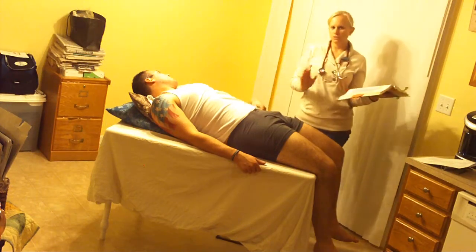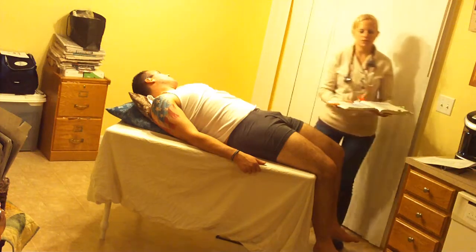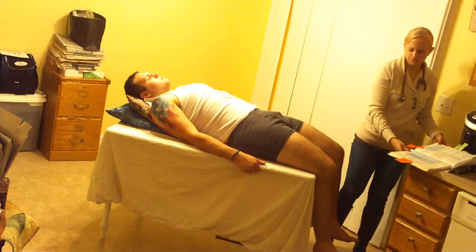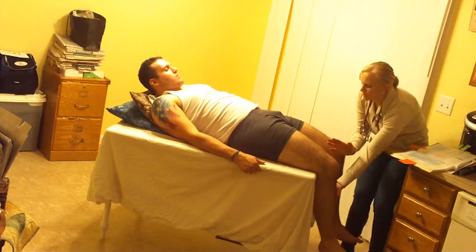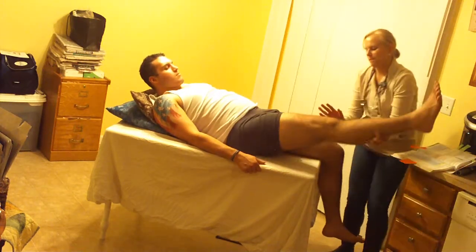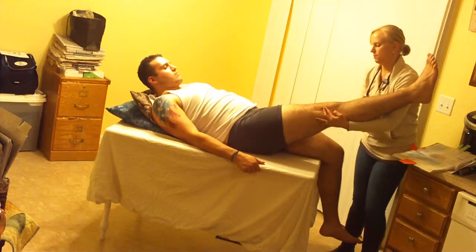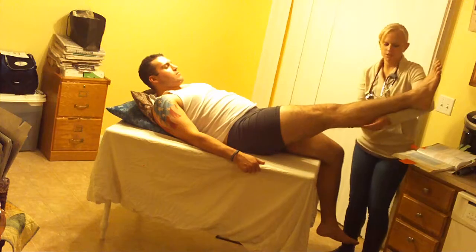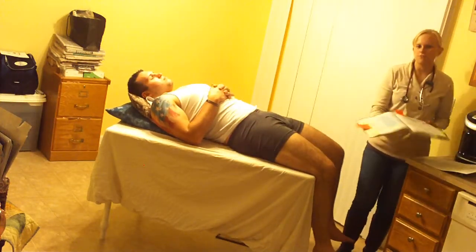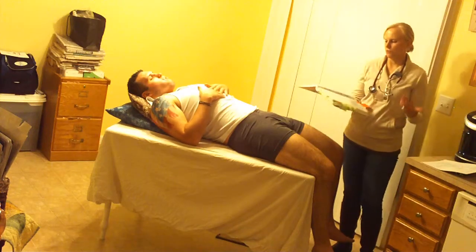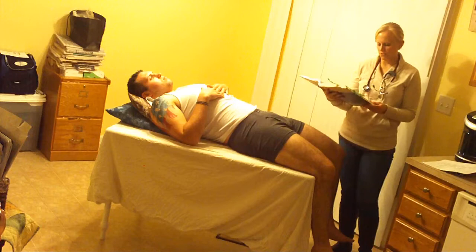And I would also do each one of those maneuvers against my resistance as well. So we can do one, for example. Let's do your knee here. So can you push against my hand? Okay, push against my hand. Okay, very good. So you would get 5 out of 5 for his muscle strength throughout as I go through each one of those to test for resistance.